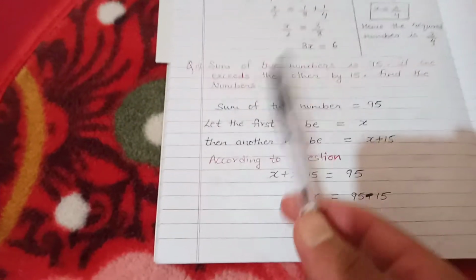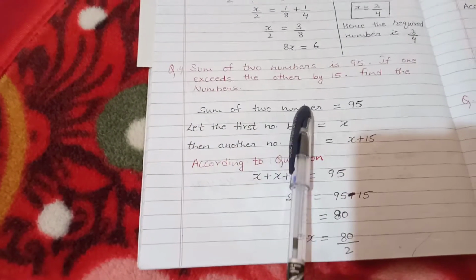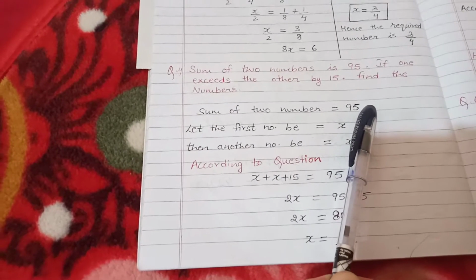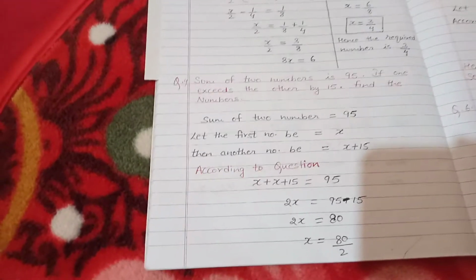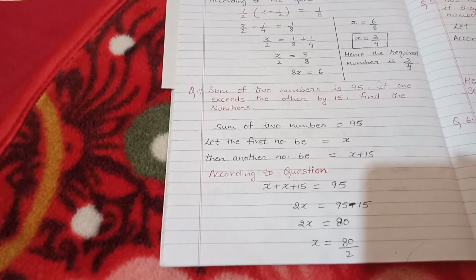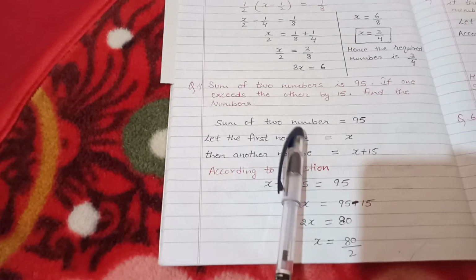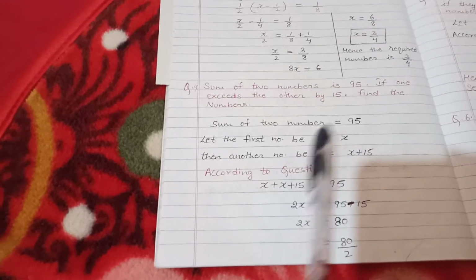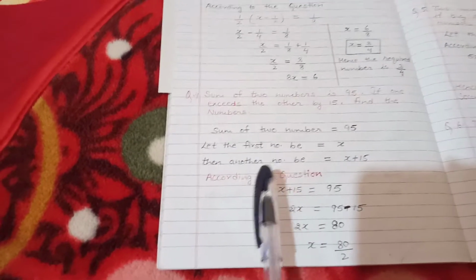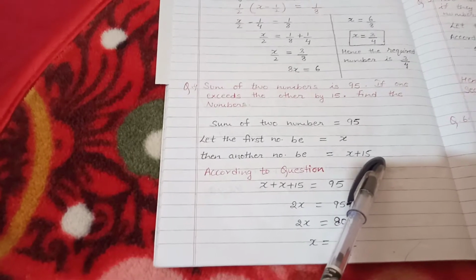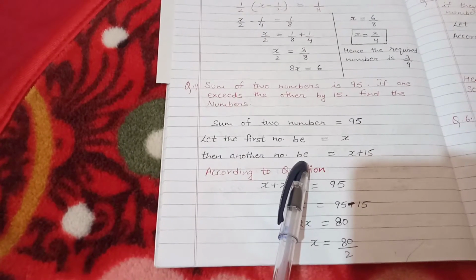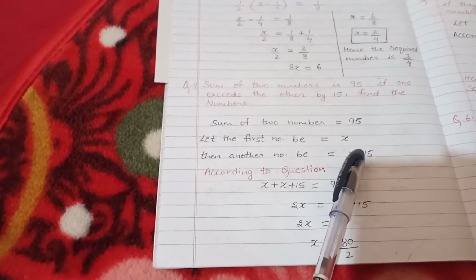Okay, so according to the question, the sum of two numbers is 95. So you're going to take, let the first number be x. So let the first number be x, then the other number, which exceeds the first by 15, will be x plus 15.